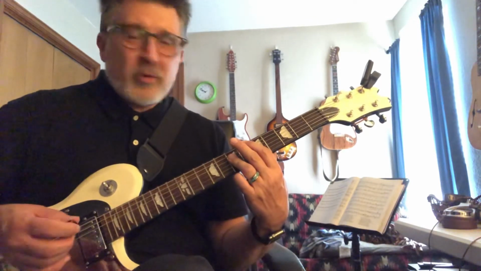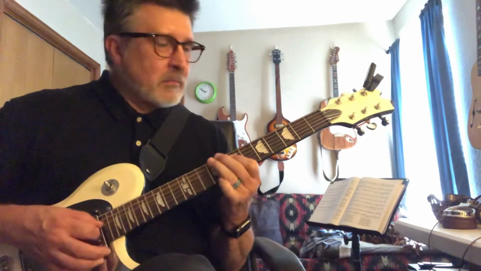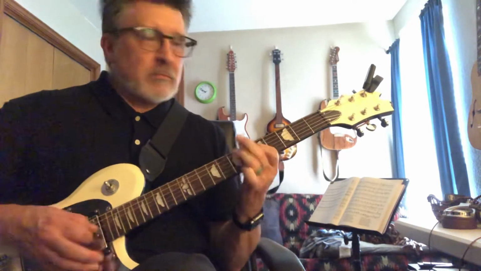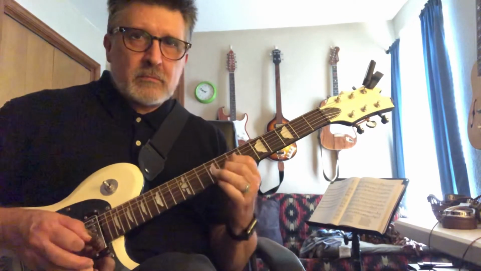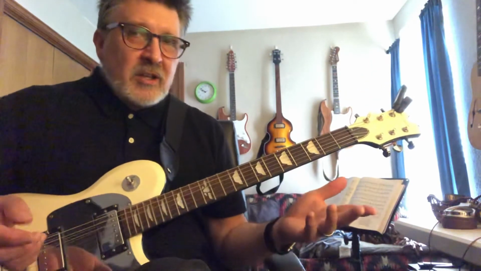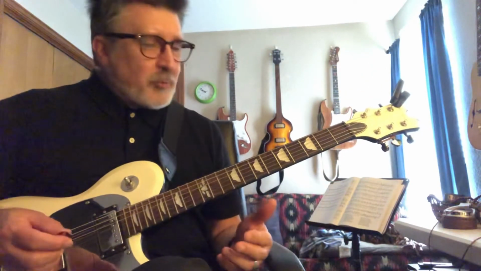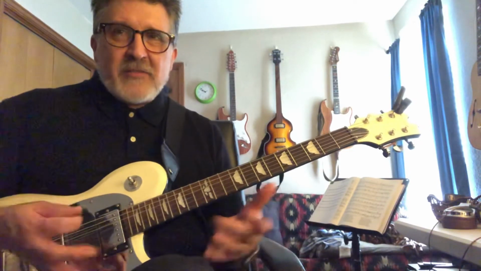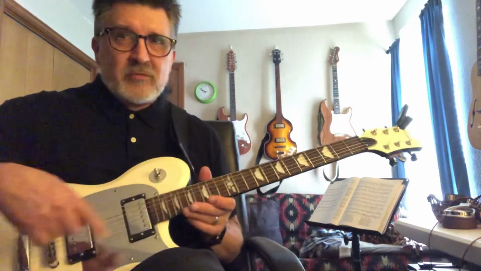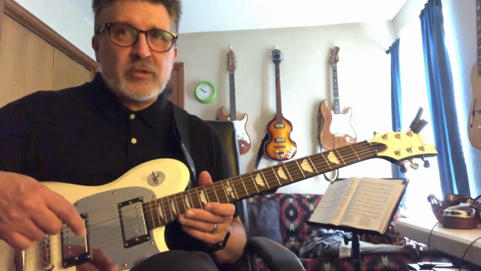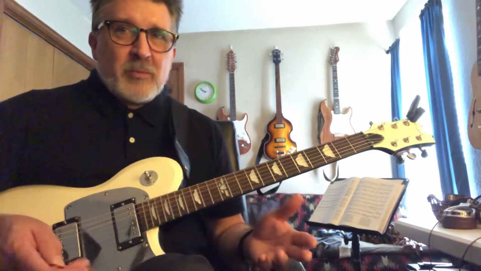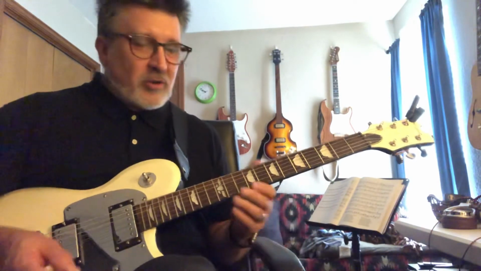maybe a little bit more. So it's sustain-wise, it's again not appreciably different. It feels like there is more sound there because I've got humbucking pickups instead of single coils, so the sound itself is thicker. That doesn't necessarily mean more sustain until you start driving an amp.